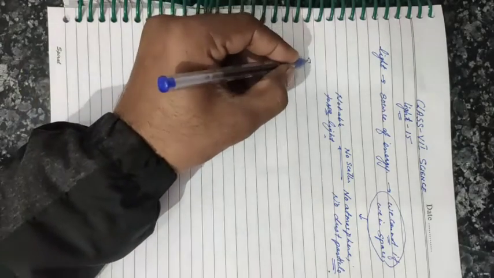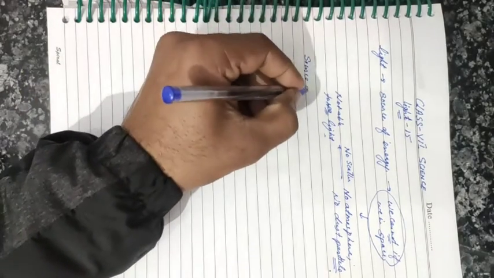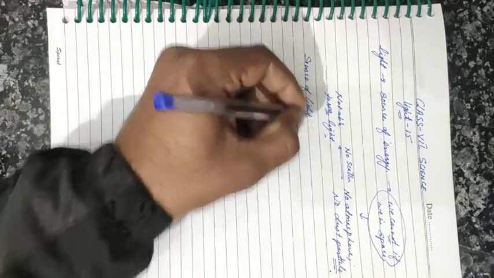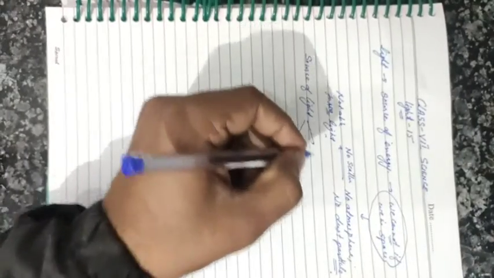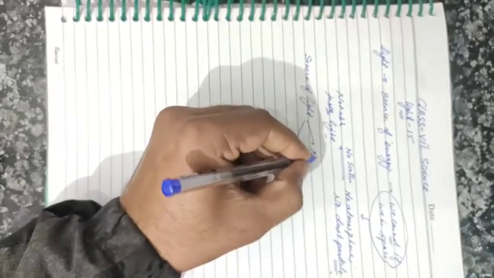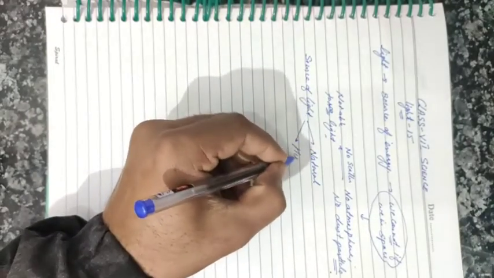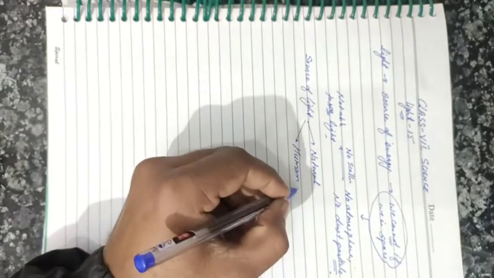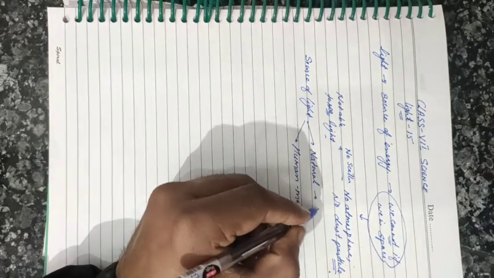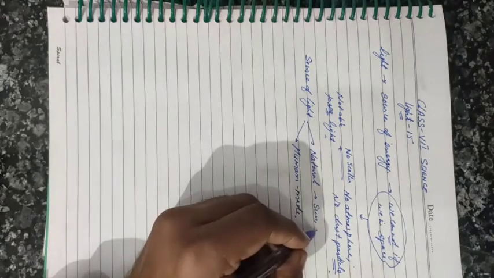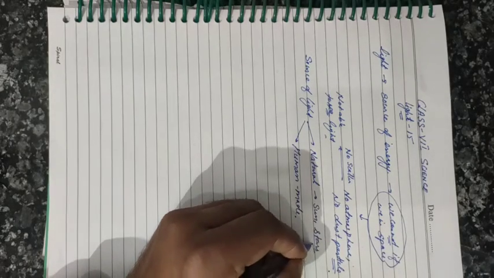So there are two sources of light. One is natural and another one is man-made, human-made. In natural source of light, we can give example of sun, stars.